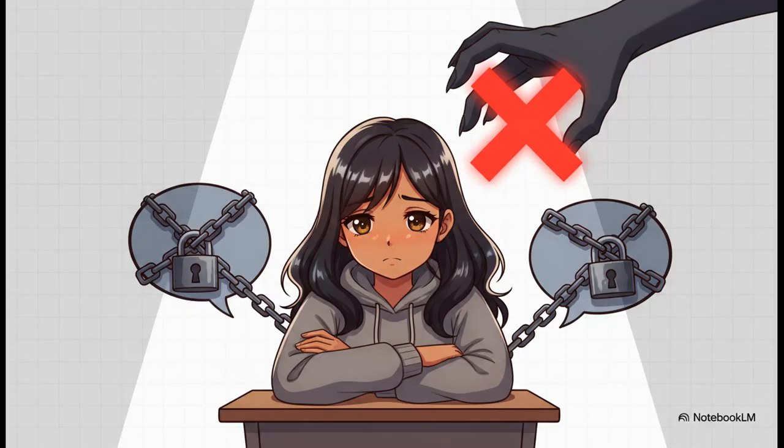And here's the real danger. When we put all the focus on perfection, we risk creating a classroom filled with fear. Students can get so worried about making a mistake that they just stop talking. And that is the absolute last thing we want. We're here to build confident communicators, not silent perfectionists.